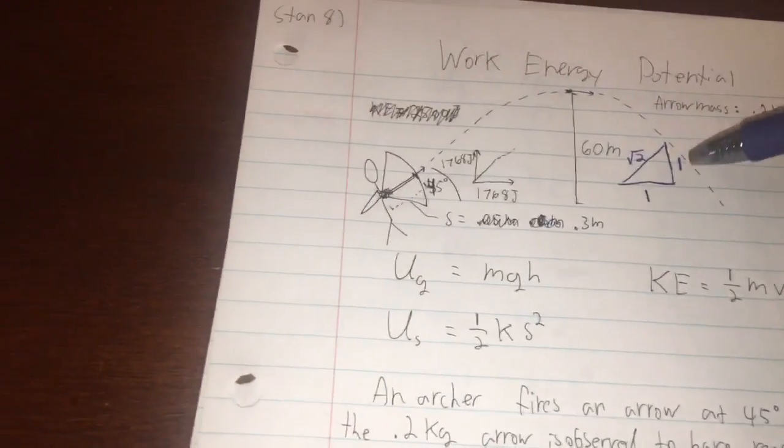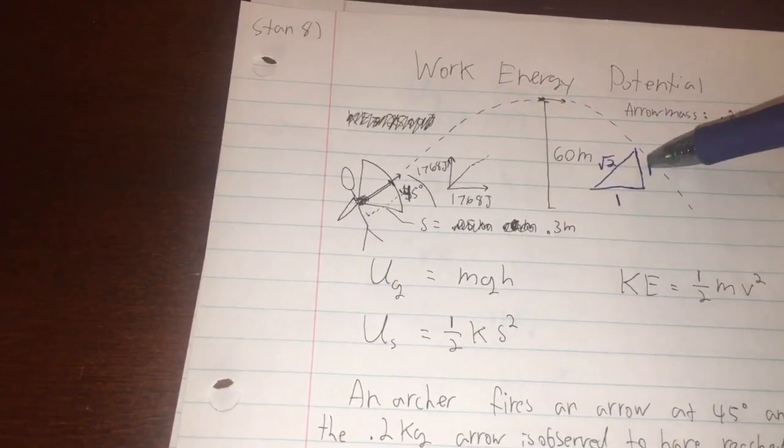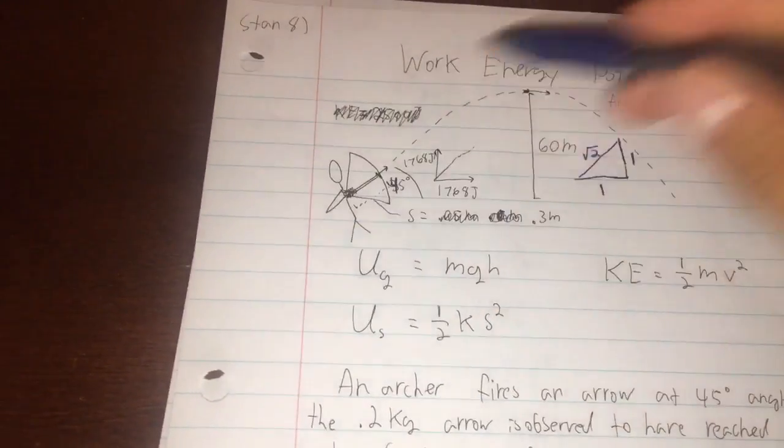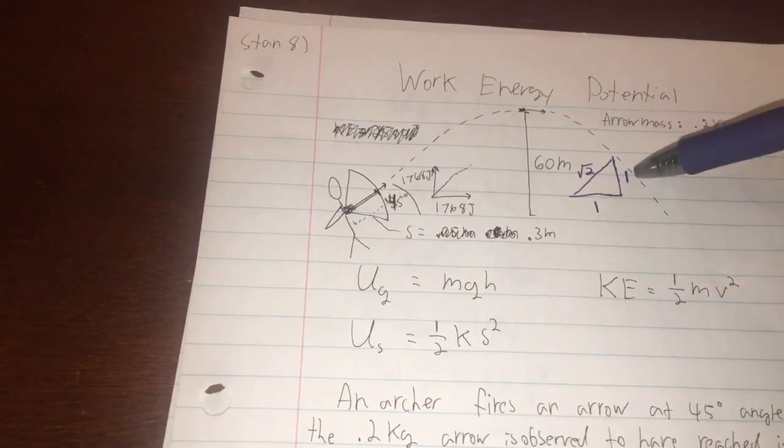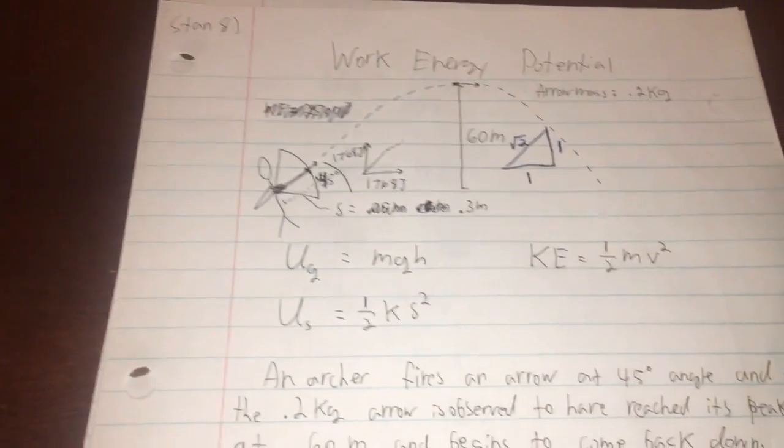But we know that both the Y and the X components in this scenario are going to be the same value.